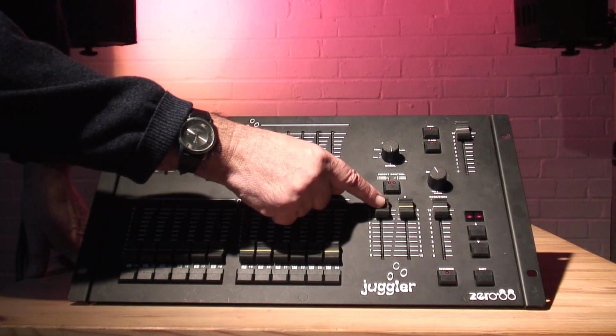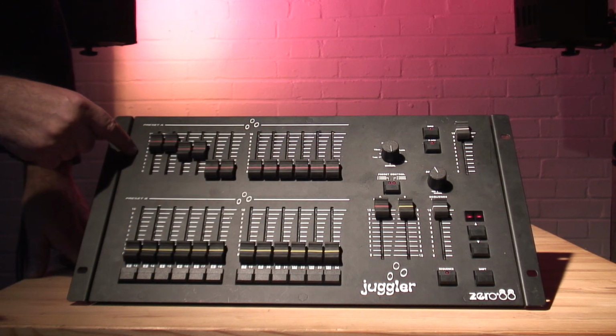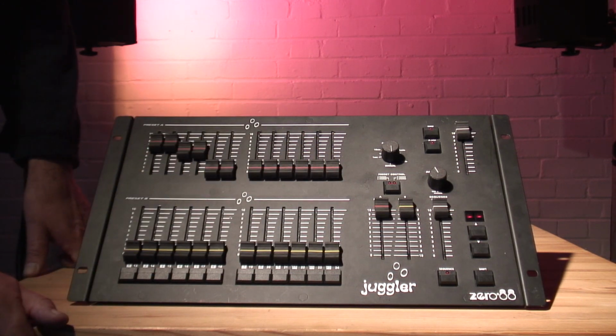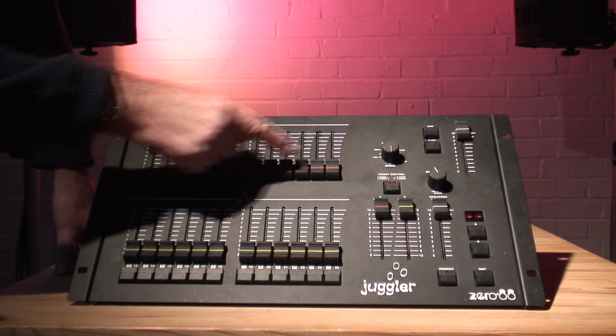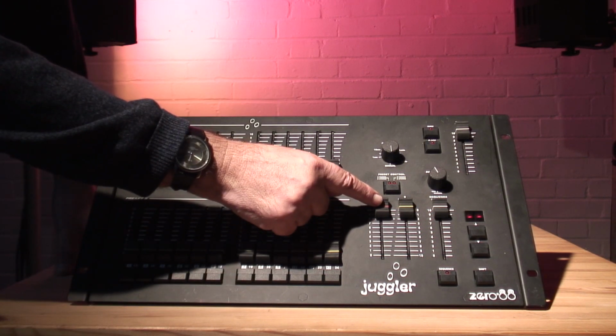end. Now this is called preset A, or as you can see there's a red line across it, but obviously when you're in the dark operating a show you can never see these little red lines, so we call it preset A.